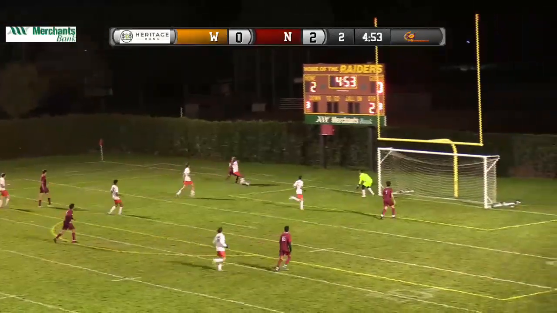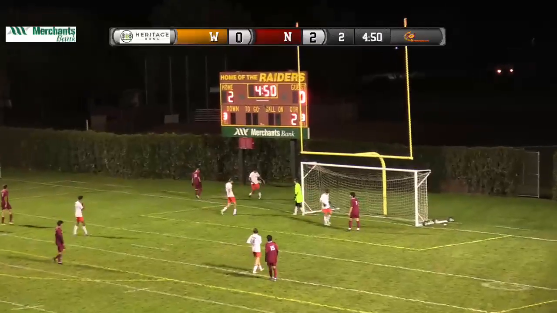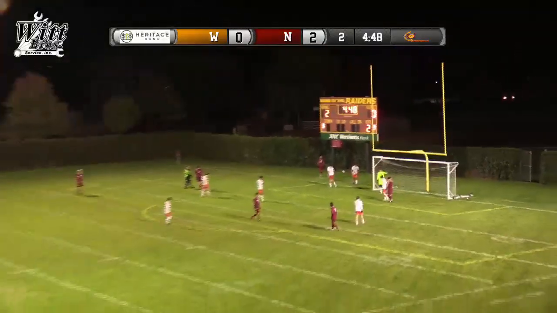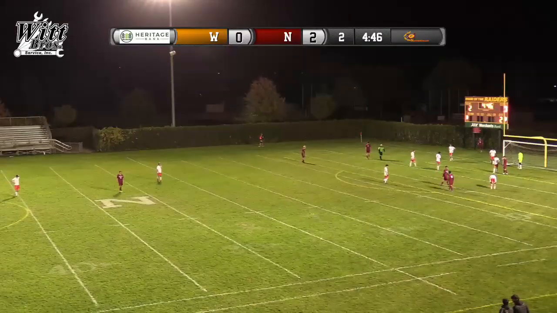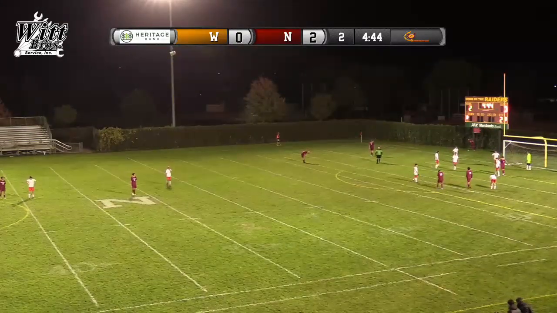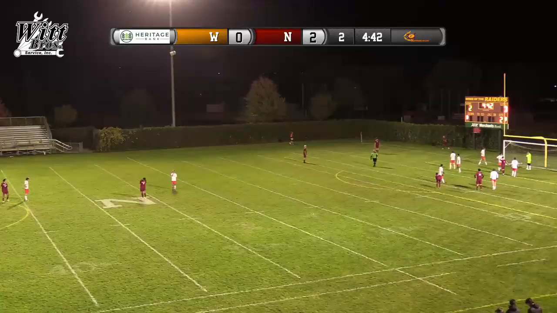It's in the box. Narveson still has it and it's kicked out of bounds by the Windhawks. Great play by Ramirez, Kalistad, and Narveson there. All really flowing together well. Great chemistry seen by the Raiders there.